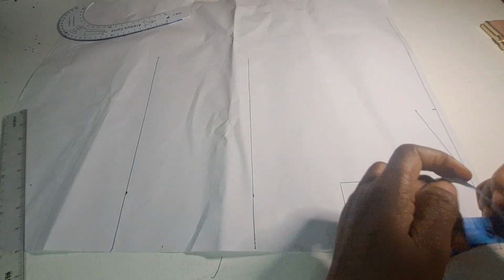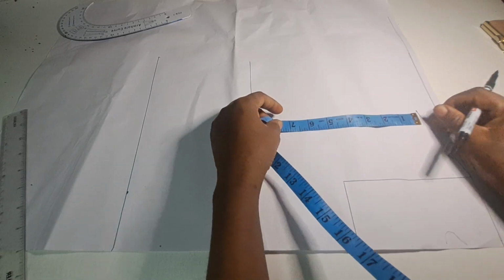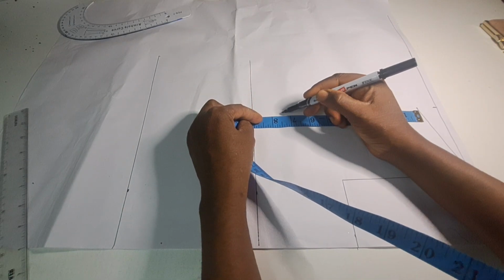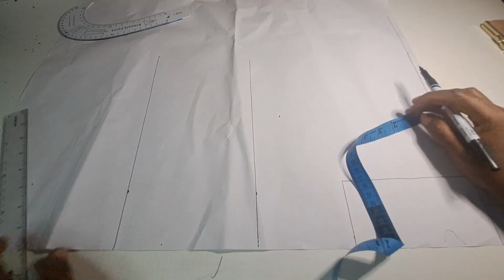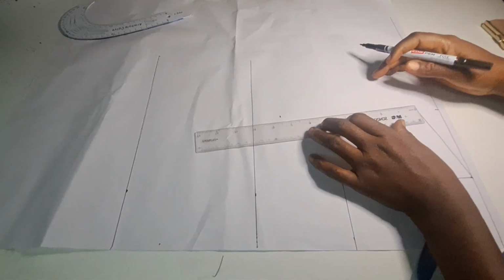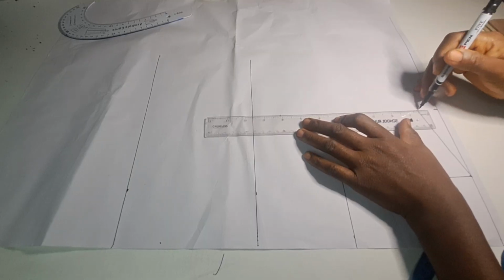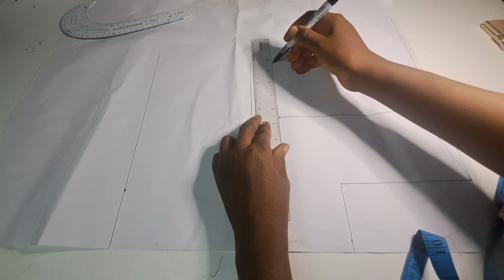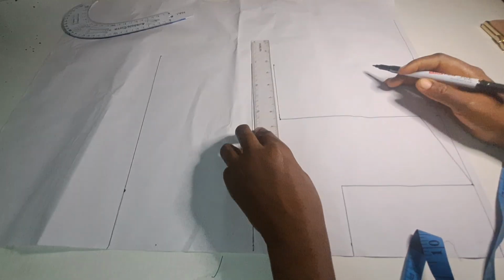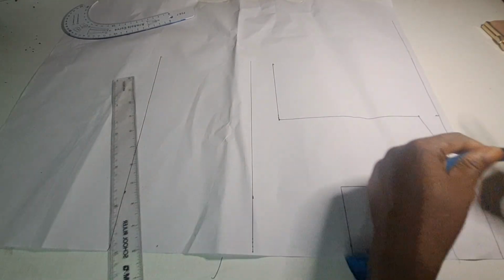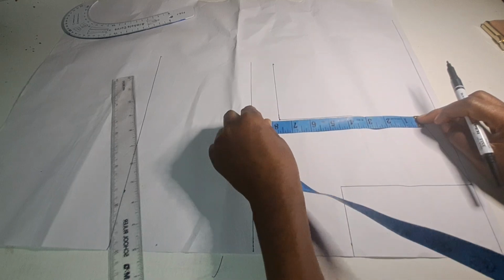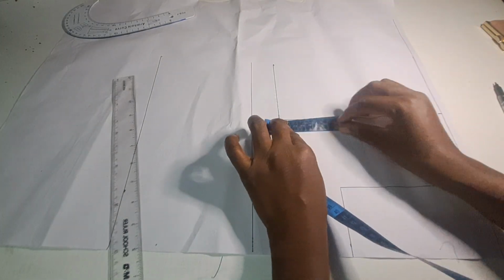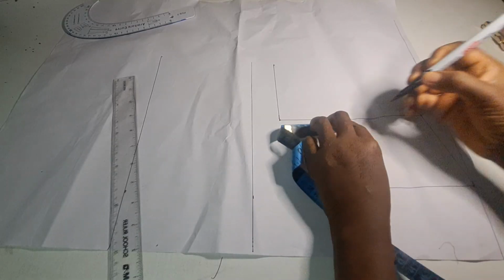From here, I'll take my armhole measurement. My armhole is 7.5 inches. So I'll mark 7.5 inches. So I'm bringing my armhole line. So I'll look for the midpoint of the armhole, by taking it this way. So this is the midpoint of my armhole.